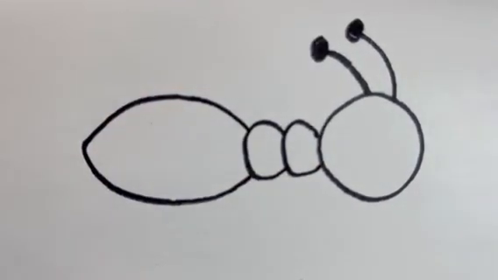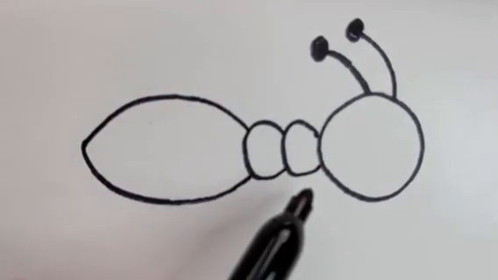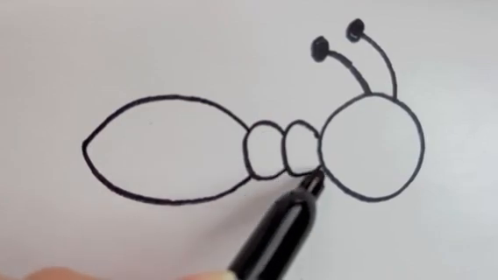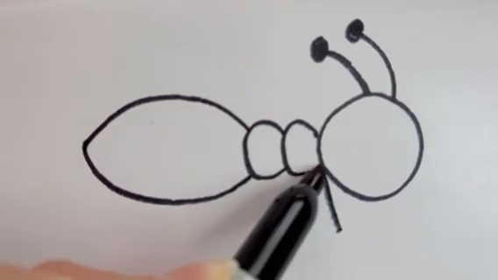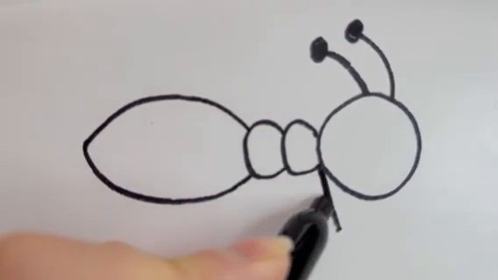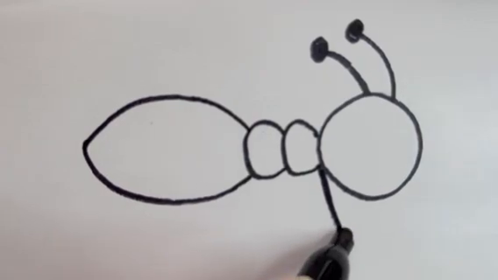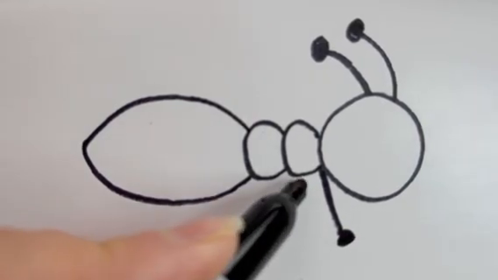Okay, so ants have 6 legs. So we're gonna draw 1 leg here, so a line down, and a little ball, you can shade it in.